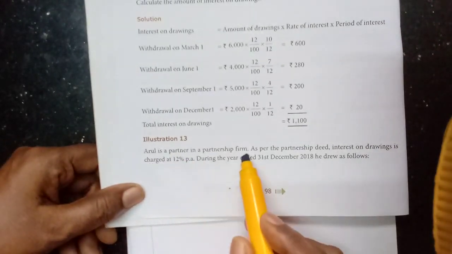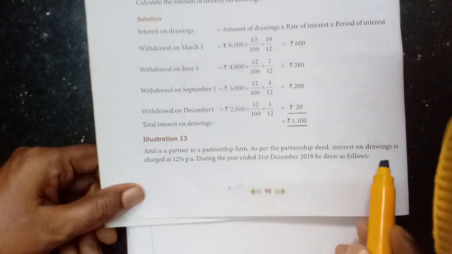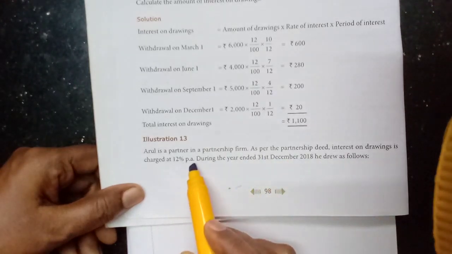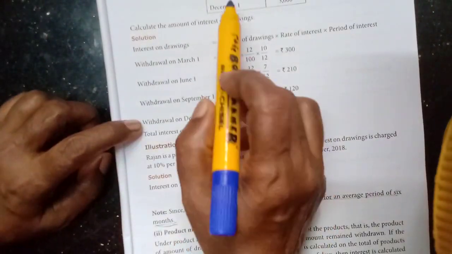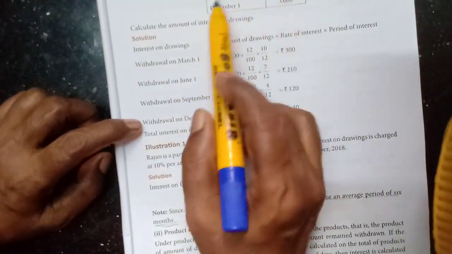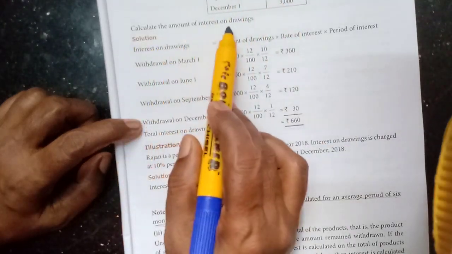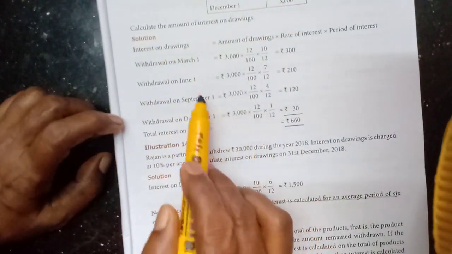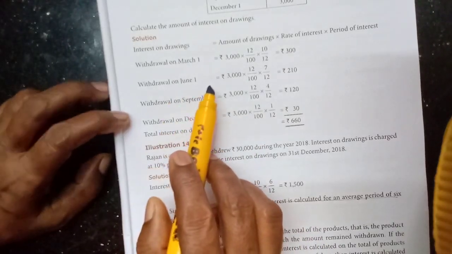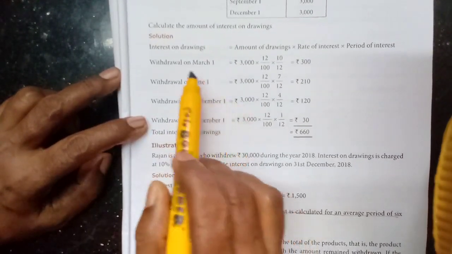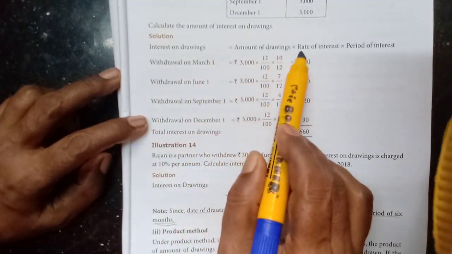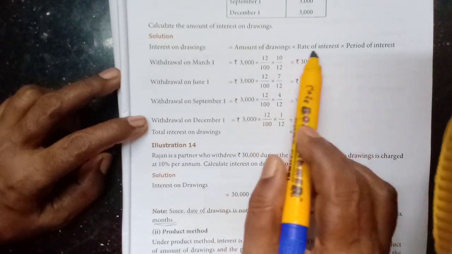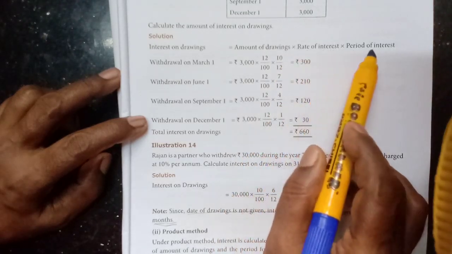Arul is a partner in a partnership firm. As per the partnership deed, interest on drawings is charged at 12% per annum. During the year ended 31st December, he drew as follows: March 1, 3,000, June, September, December. Calculate the amount of interest on drawings. It is the same as illustration 12. Nothing is new, the same one they have given. Interest on drawings is equal to amount of drawings into rate of interest into period of interest.